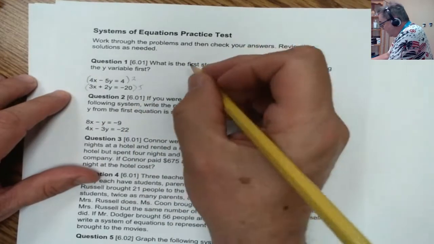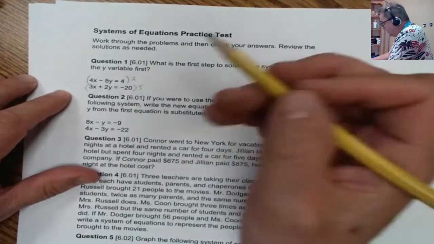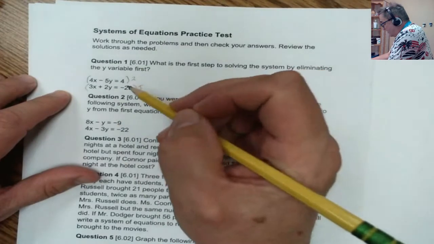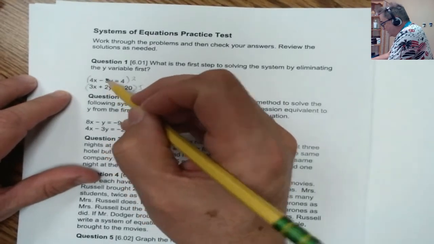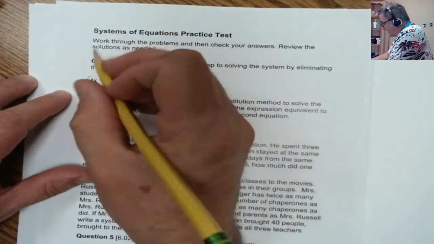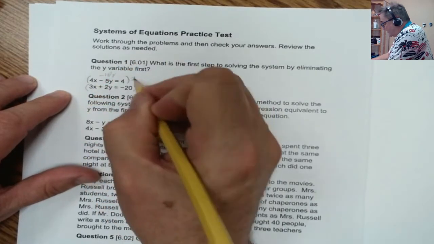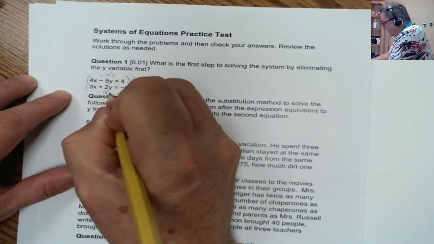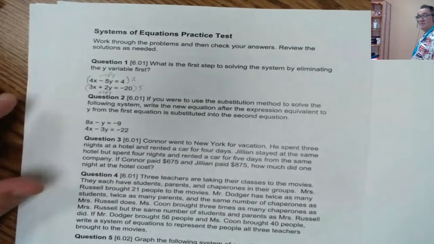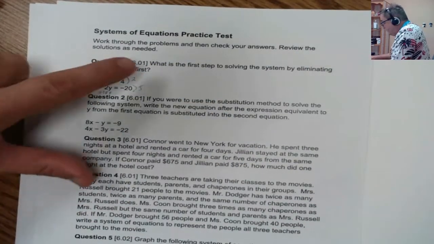So the first step would be to multiply the first equation by 2, which is this number, and multiply the second one by 5, which is that one. When we do that, this would be negative 10y, and 5 times the 2 would make it a positive 10y. They would cancel each other out when we add those. So that would be the first step.